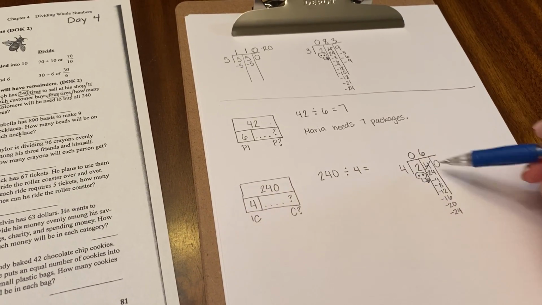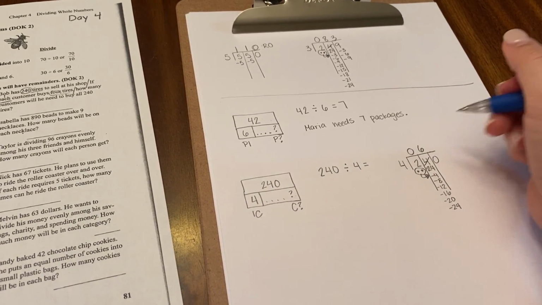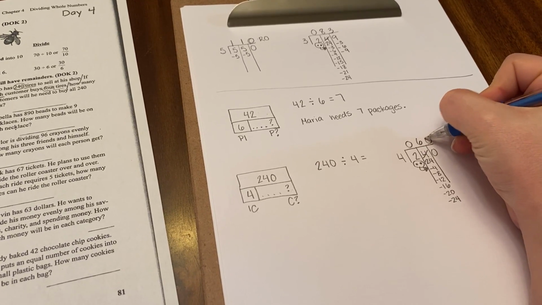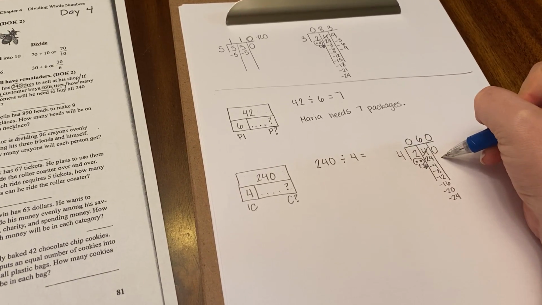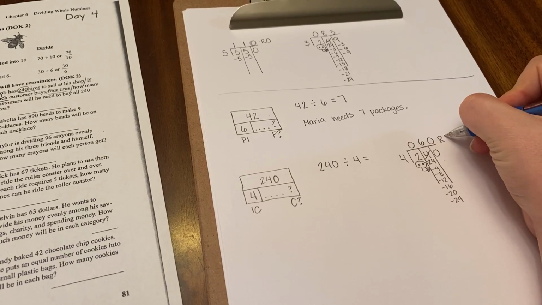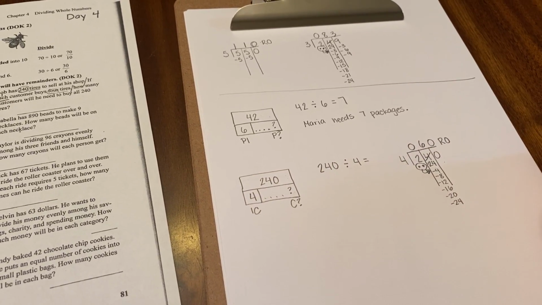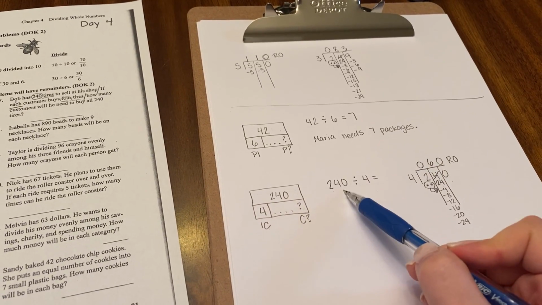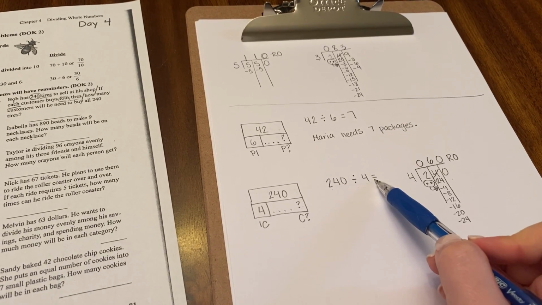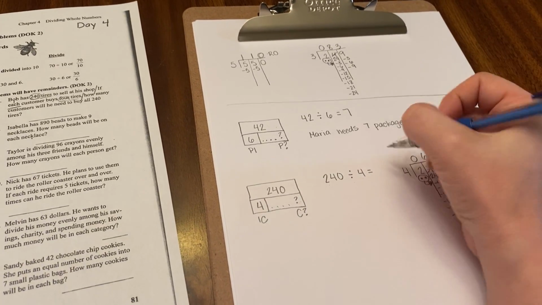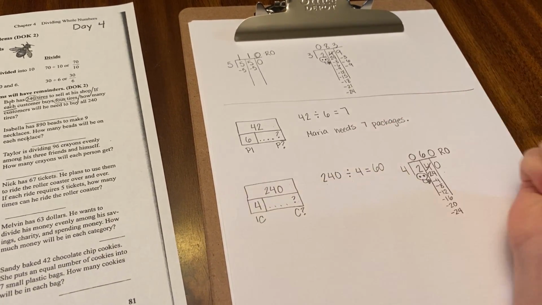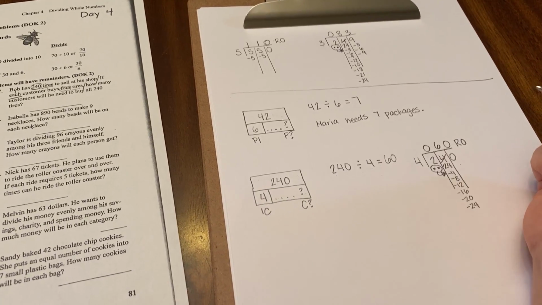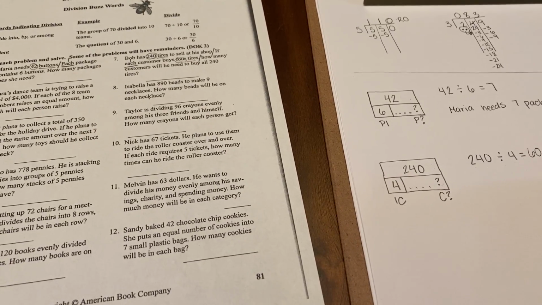And then can 4 go into 0? No. So at the top we have to put a 0, and there's nothing remaining, so our remainder would also be 0. So 240 divided by 4 is equal to what? 60. So 60 would be our quotient. So let's write that as a statement.